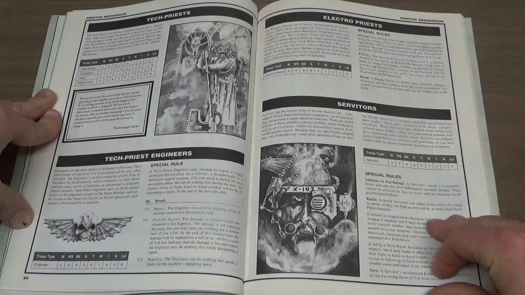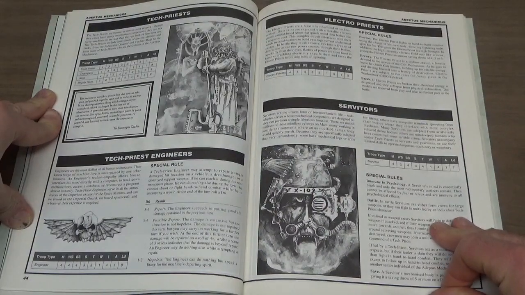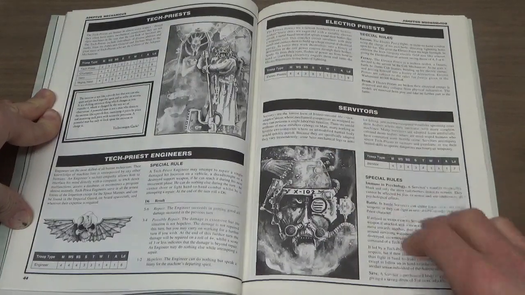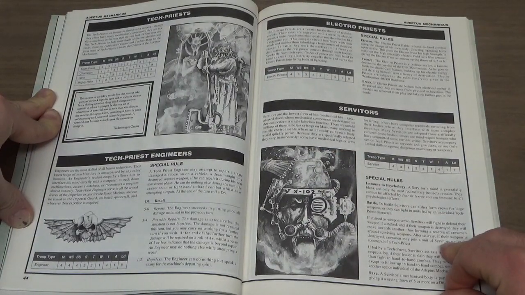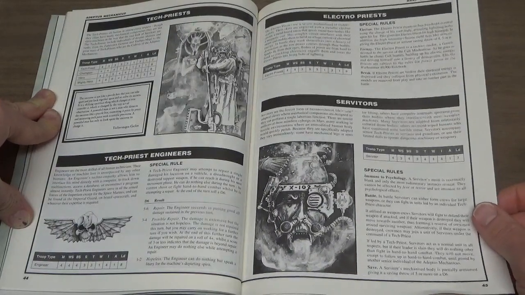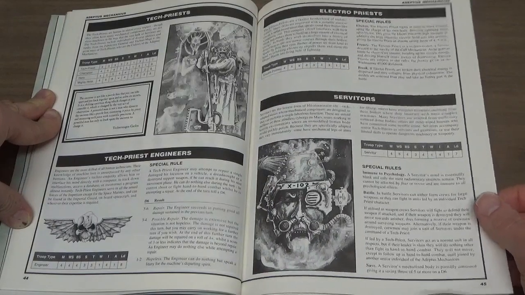We have Electro Priests. Clearly frenzied combat units, because they actually have the frenzy psychology rule. If they run, they don't run, they just collapse from physical exhaustion. That's interesting. Servitors, of course, being immune to psychology, because they are mindless robots, just meant for serving the rest. Very interesting.